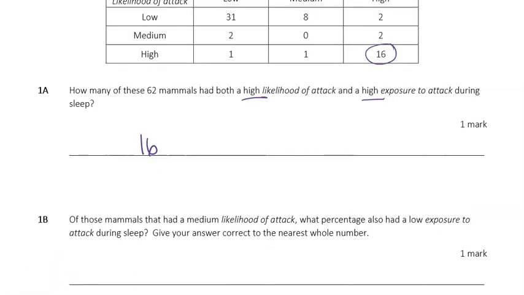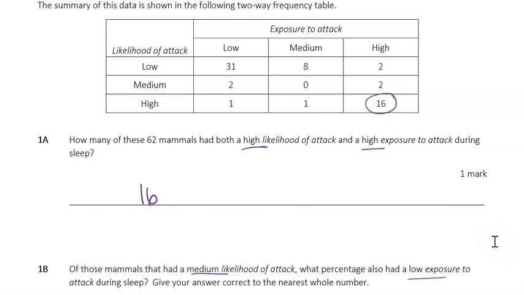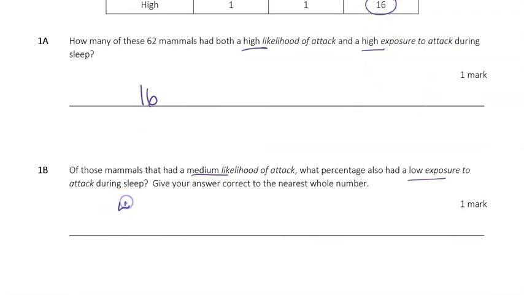1B, of the mammals that had a medium likelihood of attack, what percentage also had a low exposure to attack during sleep? So if we go back to our table, our medium likelihood of attack and a low exposure during sleep. So there's those 2 animals there. When we're looking at that out of the medium, how many had low? So of the medium, we've got 4 in total. So there's 4 animals there. Total of 4 animals and 2 were categorised as that. So 50% altogether.